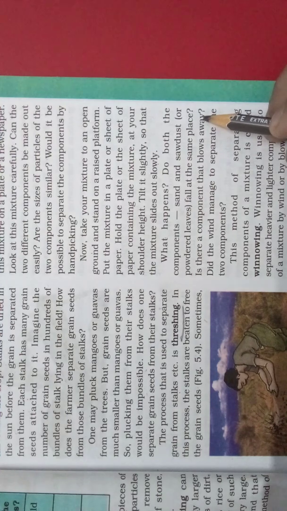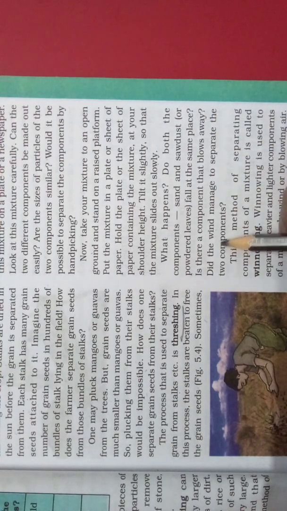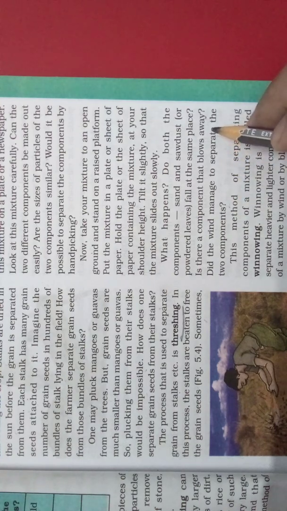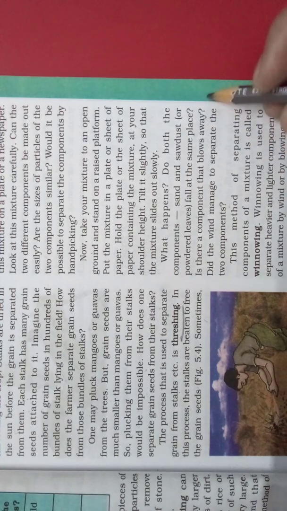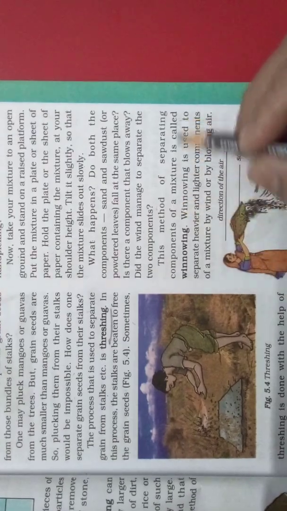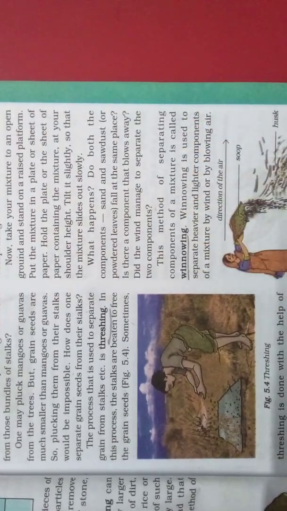Yes, the light component, the sawdust or the dry leaves, will blow away due to the air, due to the wind. The wind managed to separate the two components. Yes, here the wind helps to separate the components. Due to the air, the lightweight dry leaves or the sawdust will blow away. Okay, so this method of separating components of a mixture is called winnowing. What is it called? Winnowing.